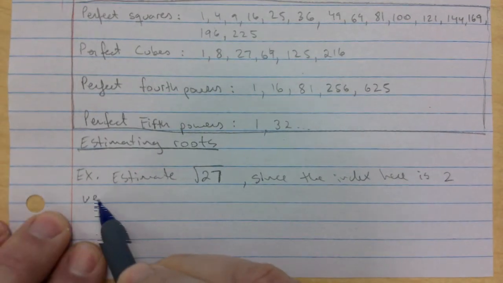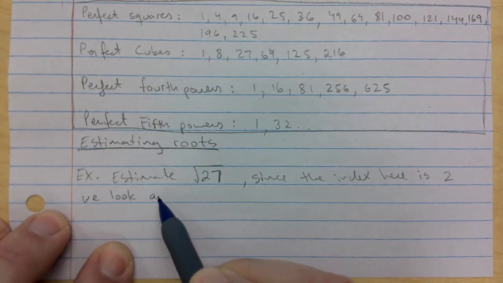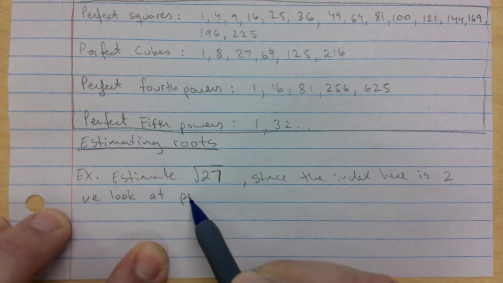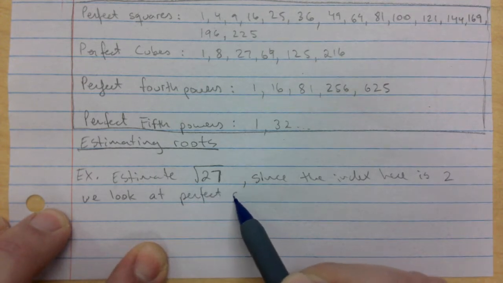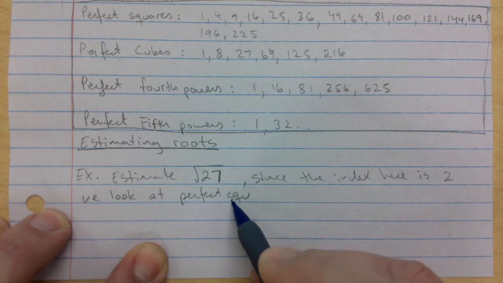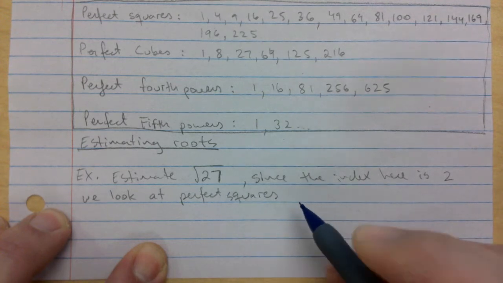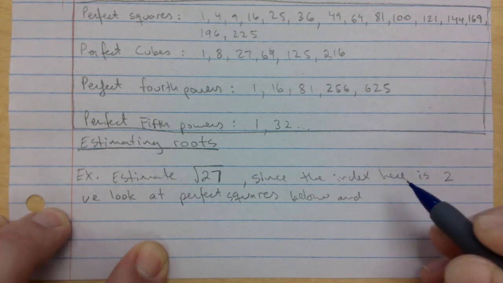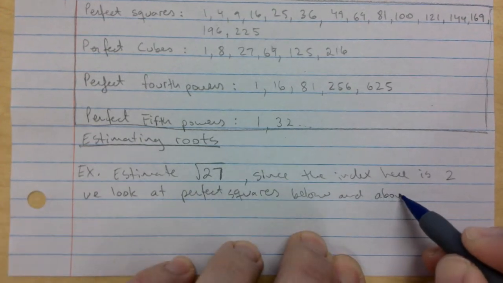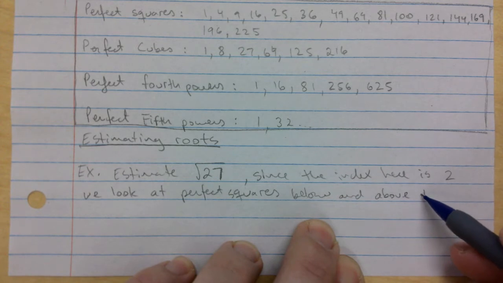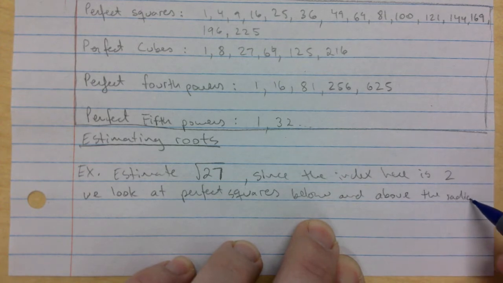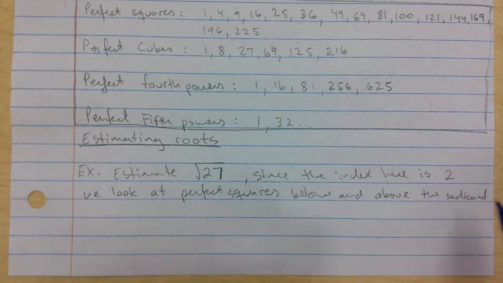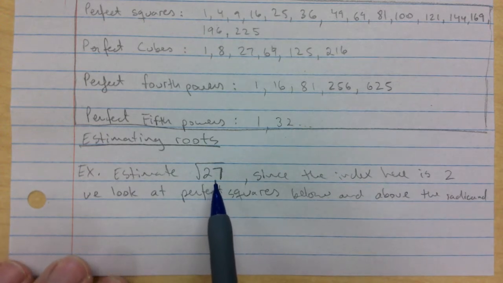We look at perfect squares below and above the radicand. Okay, remember radicand is that 27 in there.